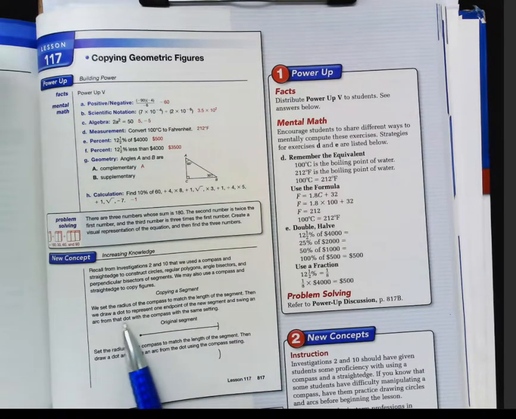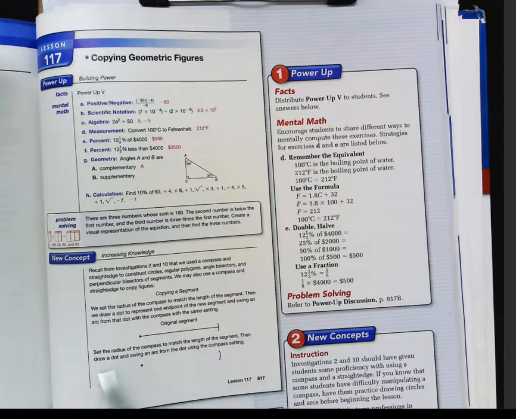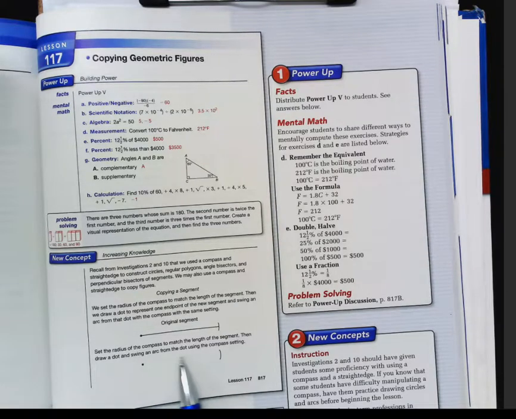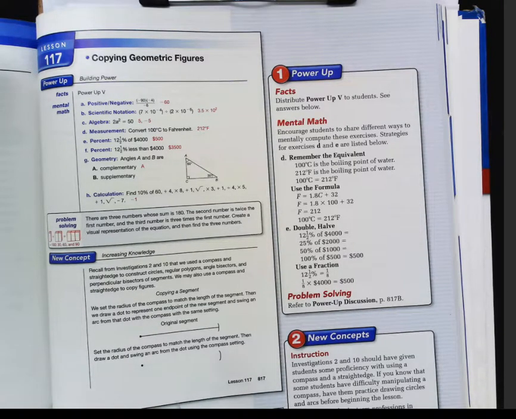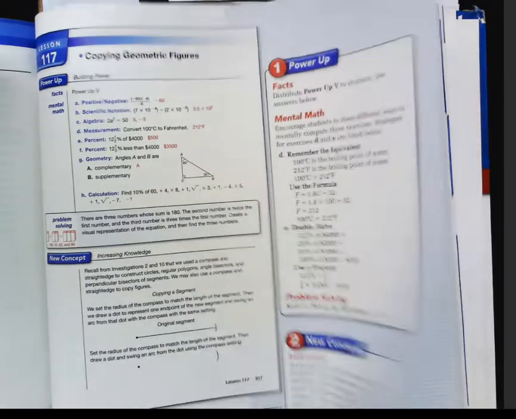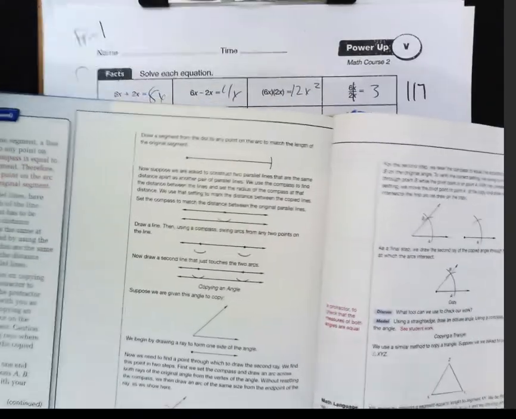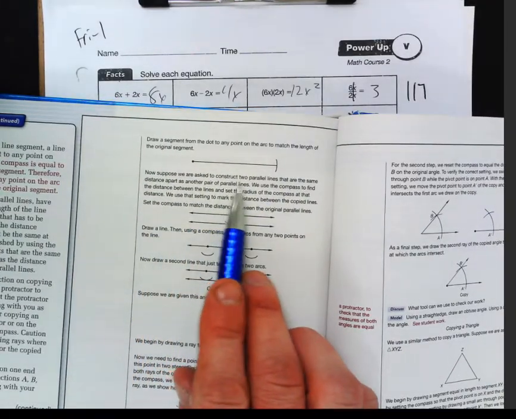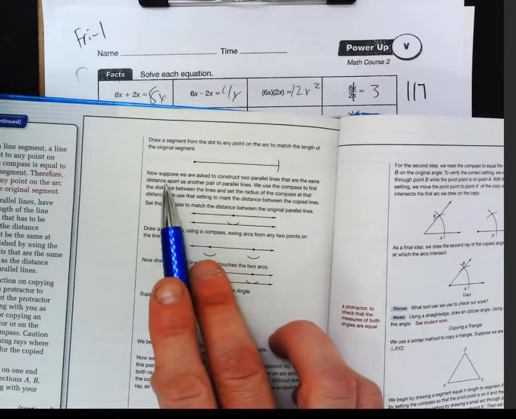We swing an arc on a dot, a compass the same length, set the radius of the compass to match the length of the segment. We draw a dot, swing an arc using the compass setting. So I just use my compass, open it to length, put a straight edge on it, draw the line. Okay, so boom.